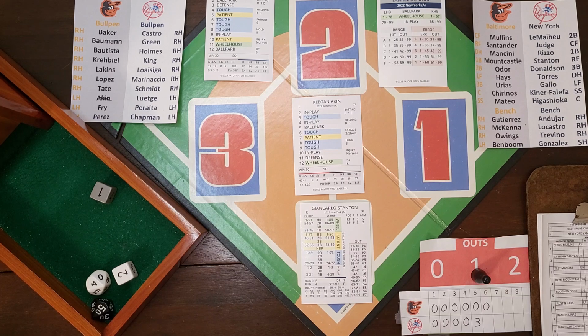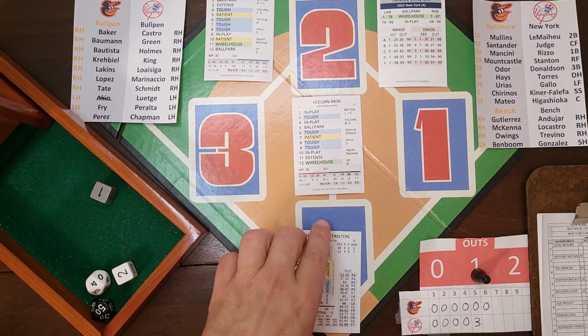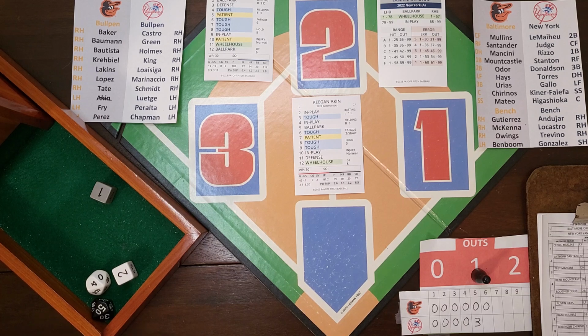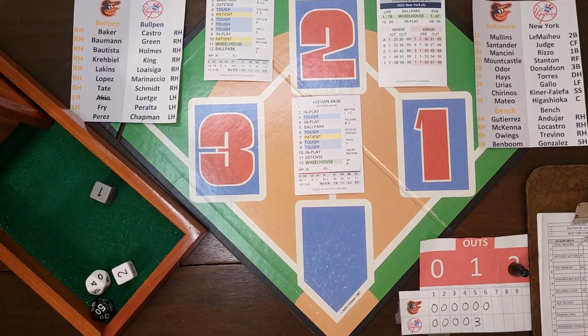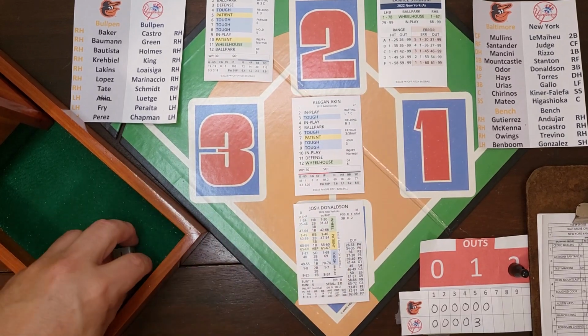That's a 3, which is Tough. 54 against a lefty is a strikeout. Even against a righty, it was a strikeout. So Stanton down on strikes. 2 down, and Keegan Aiken doing quite well for himself.